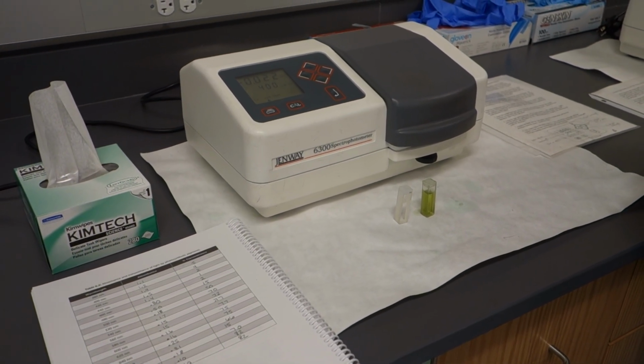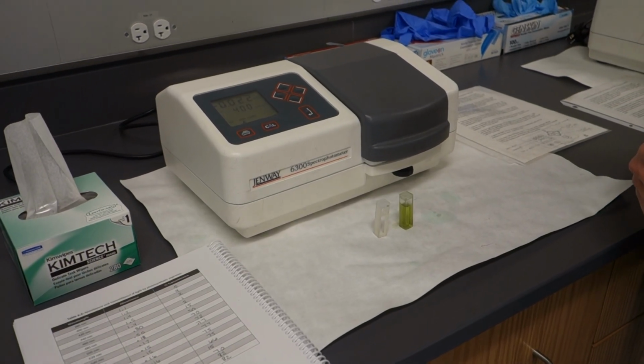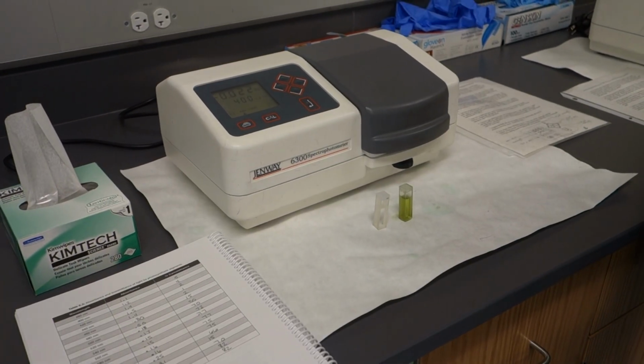Hello, this is a spectrophotometer. It is measuring photons. No? It's photons? Okay, all right.